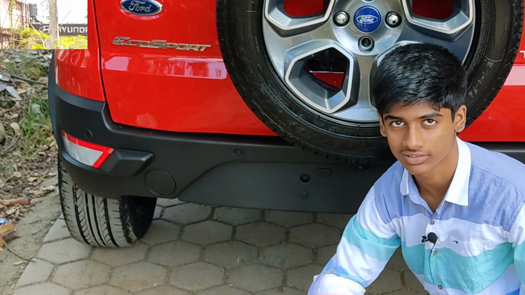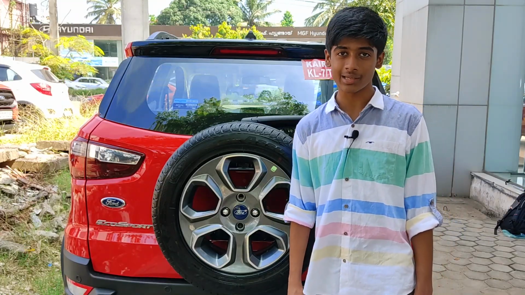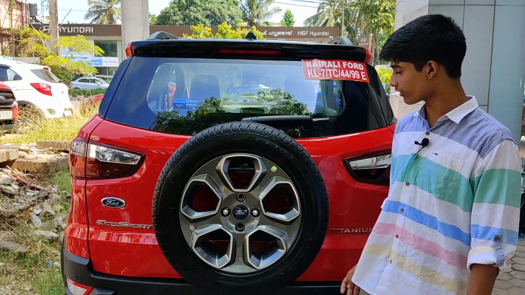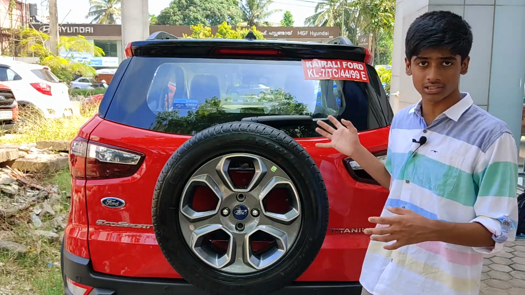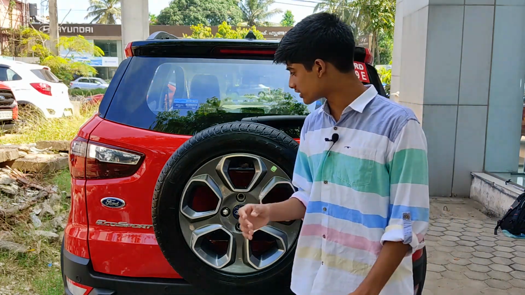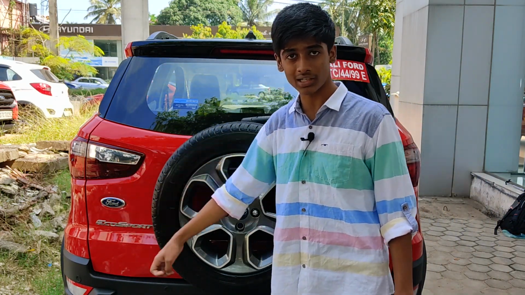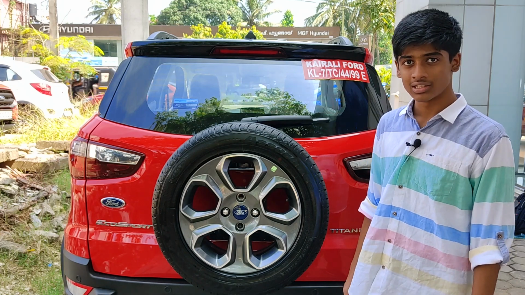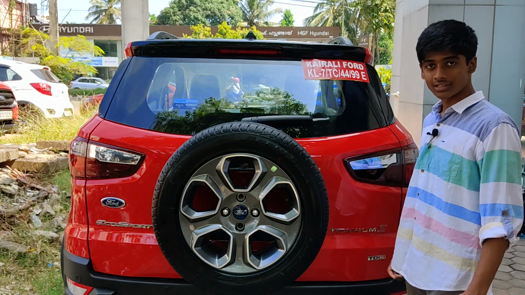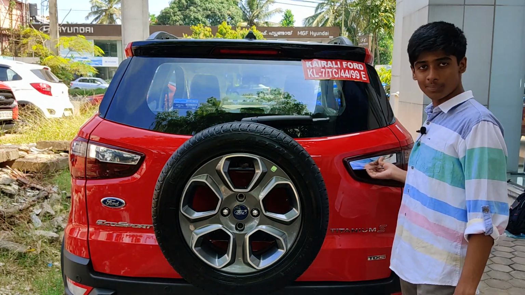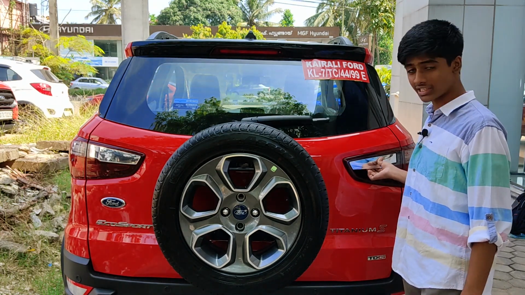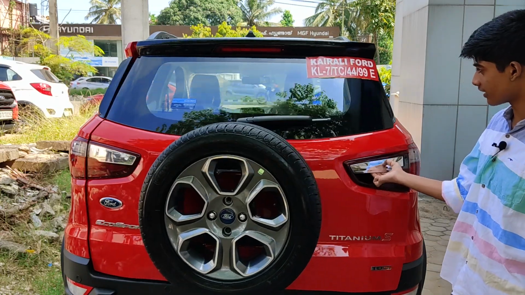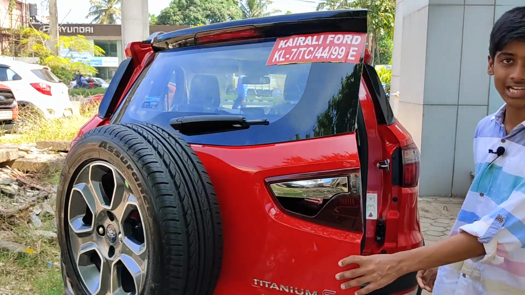Now comes the tricky part. In all the hatchbacks, when you open the boot, there will be a switch to open it upwards. If it is opened sidewards, there will be a knob over here, but it is different in the Ecosport. Can you guess where it is? If you know it, then you are right. It should be opened from here. It is given in the tail lamps, the Ecosport. Should click over here, and there you go, it opens sidewards.